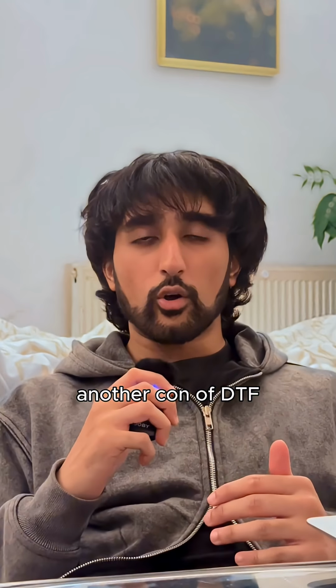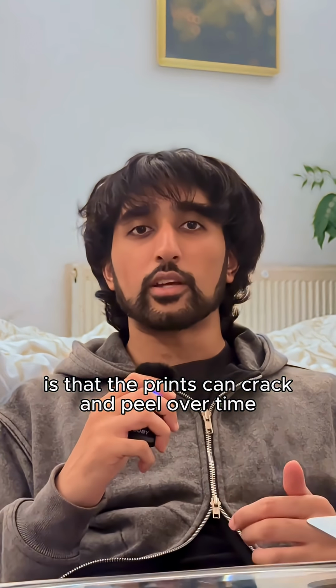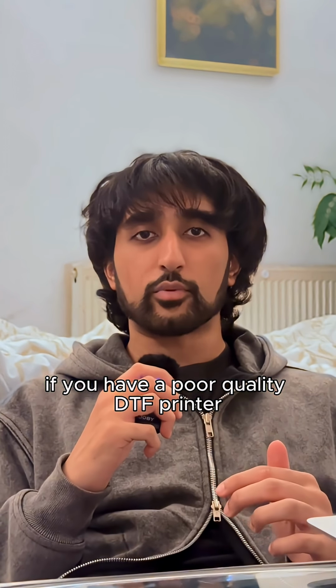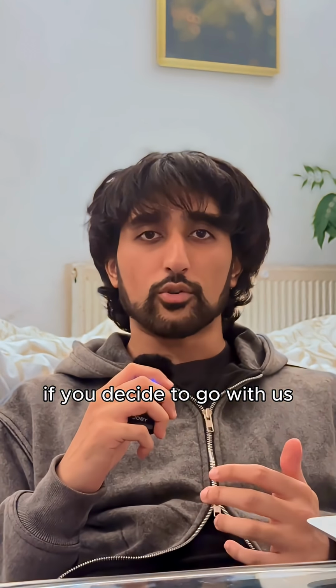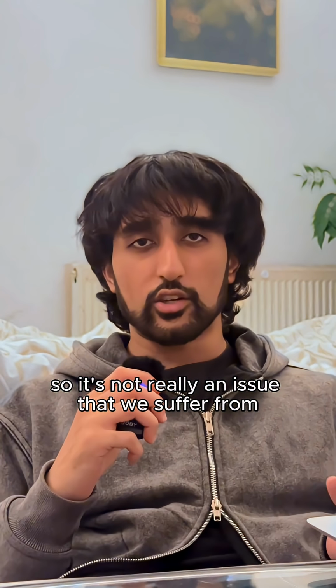Another con of DTF is that the prints can crack and peel over time if you have a poor quality DTF printer. If you're using very cheap DTF transfers, this is going to happen. However, if you decide to go with us, we use top of the range printers, so it's not really an issue that we suffer from.